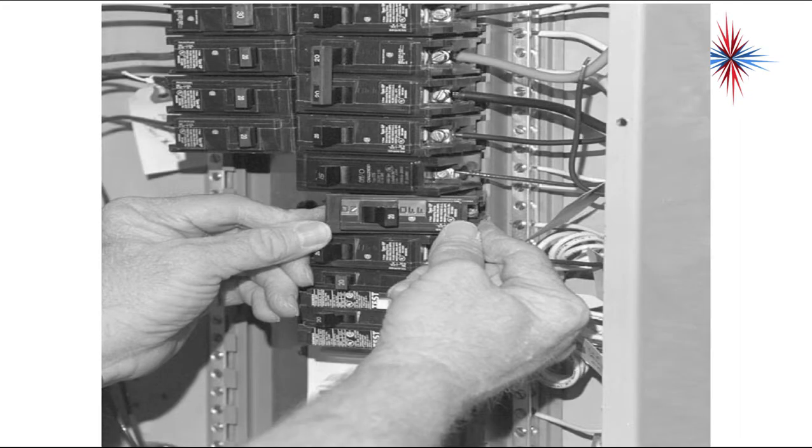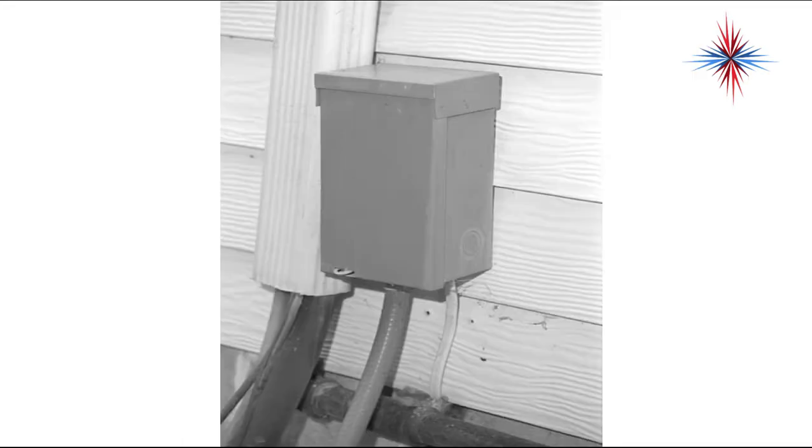So a breaker panel consists of your breakers, and usually in two rows. You'll have a neutral bus bar over on one side sometimes, or on the bottom, and you'll also have a ground there. It's important to realize that most air conditioning technicians in most states are not allowed to do anything inside the breaker panel. The disconnect is completely different.